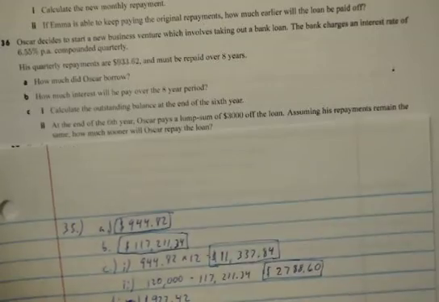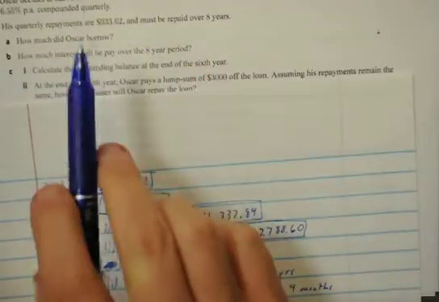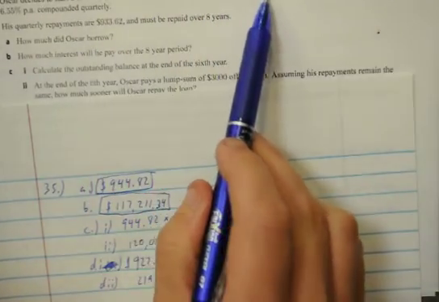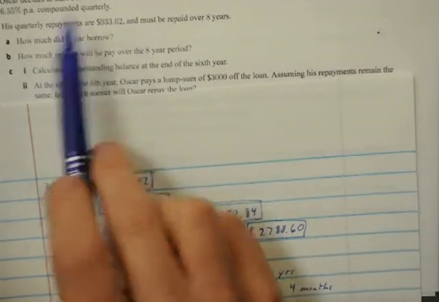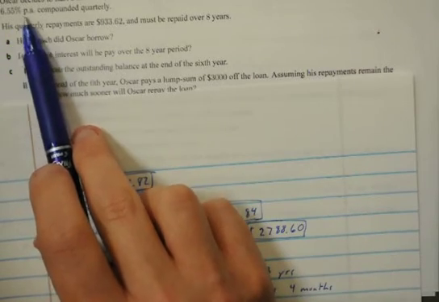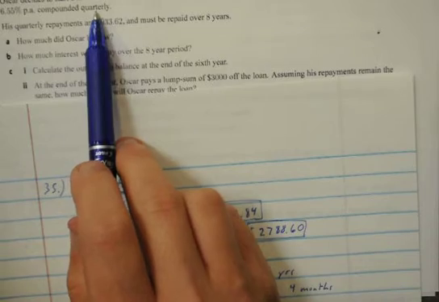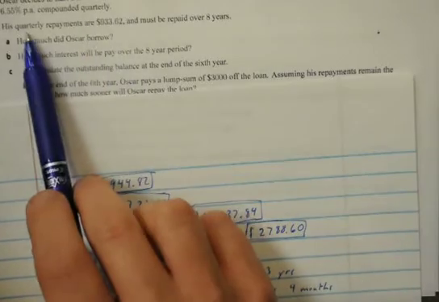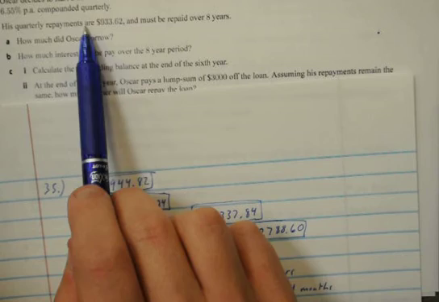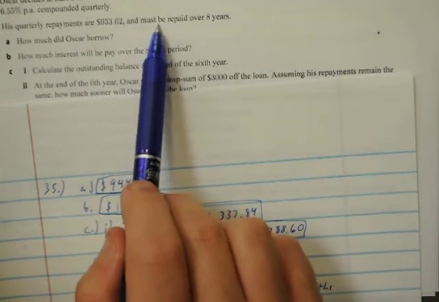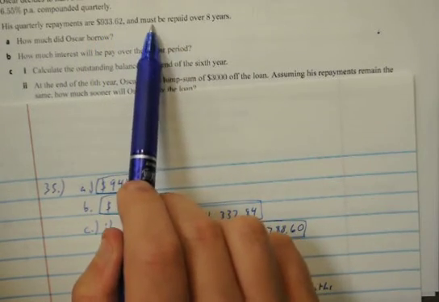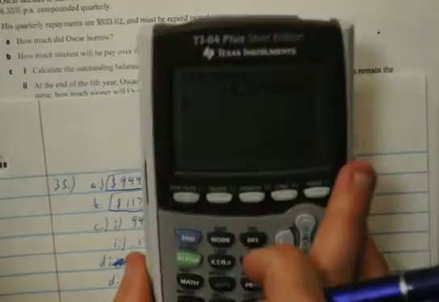Question 36. It's not a longer one. Oscar decides to start a new business venture which involves taking out a bank loan. The bank charges an interest rate of 6.55% compounded quarterly. His quarterly repayments are $933.62. He must repay it over 8 years.